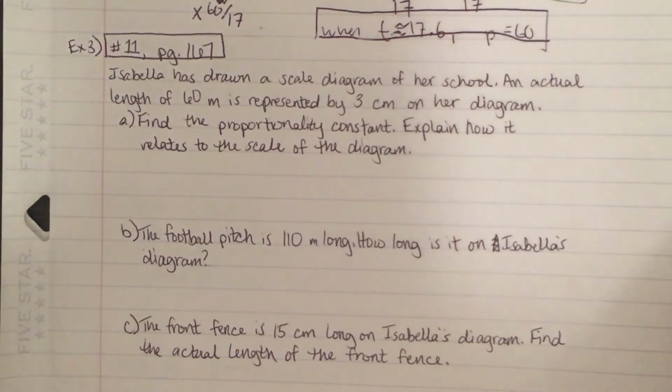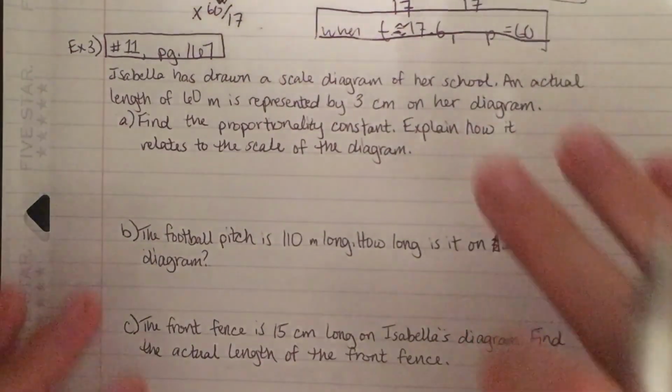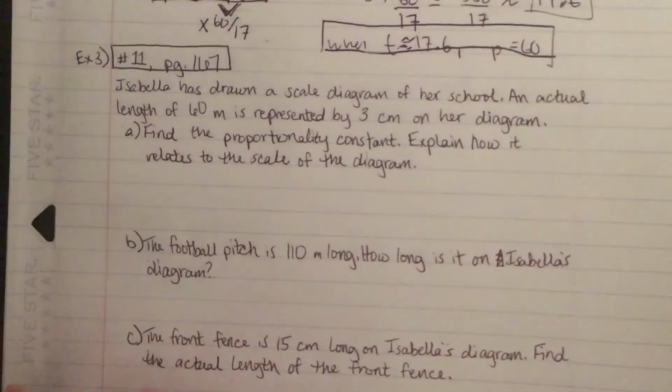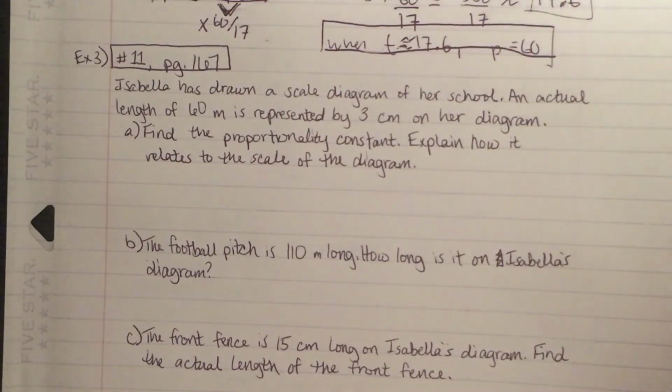So then the next example we're going to look at, I picked a problem from your textbook to go over. This is number 11 on page 167. Basically, Isabella here has drawn a scale diagram of her school. An actual length of 60 meters is represented by 3 centimeters on her diagram. What we want to do first is find the proportionality constant and explain how that relates to the scale here.